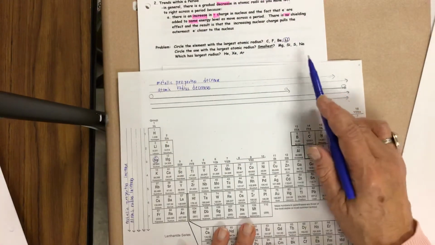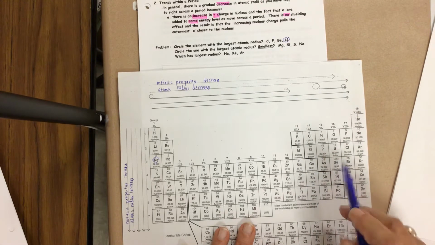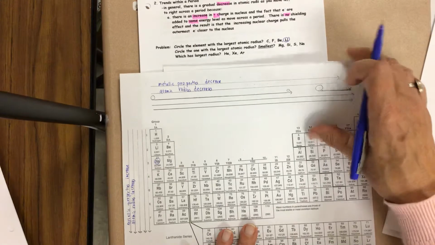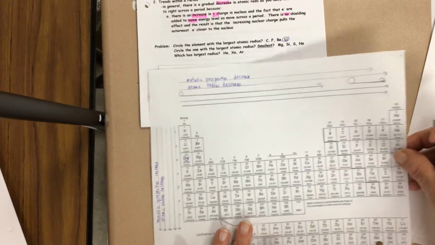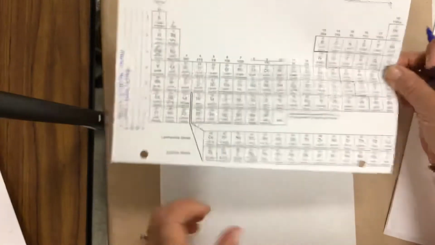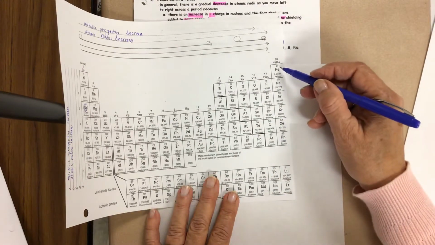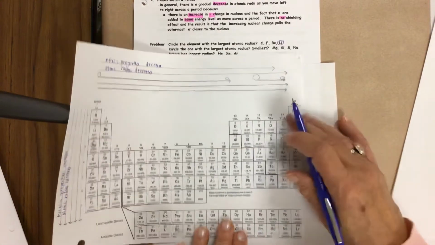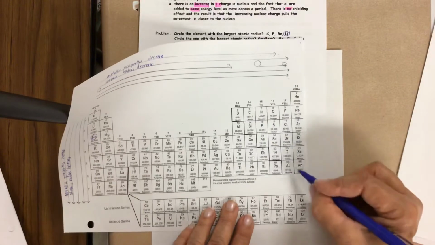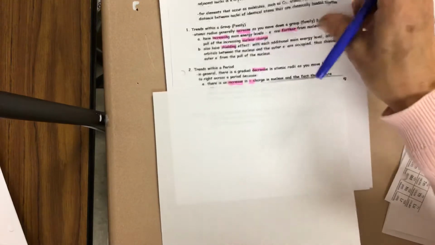And the one with the smallest would be the furthest one over, so that would be sulfur. And then we have one more example, which has the largest radius: helium, xenon, argon. So these are your noble gases. So you know that in your family or group, your atomic radius increases as you go down. So the one further down would be xenon, so it would have the largest atomic radius. Okay? So that is atomic radius.